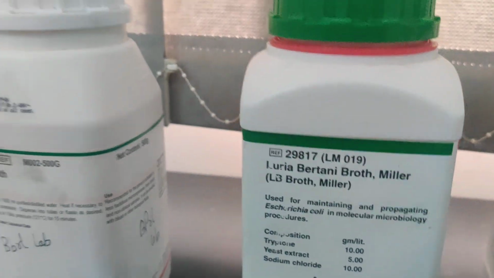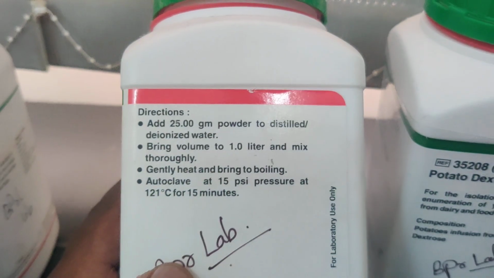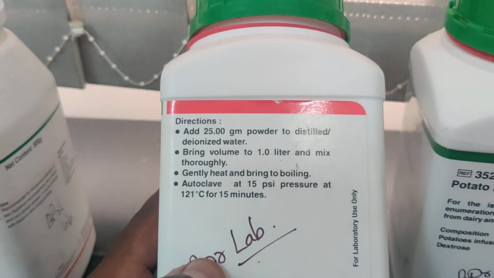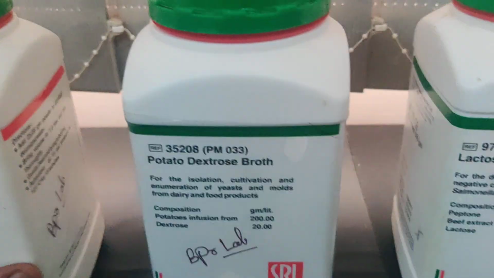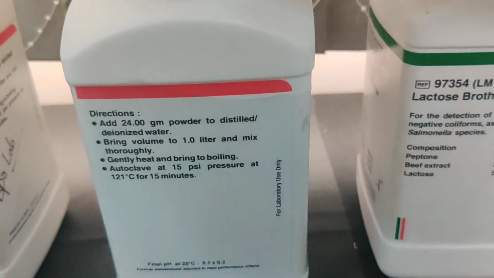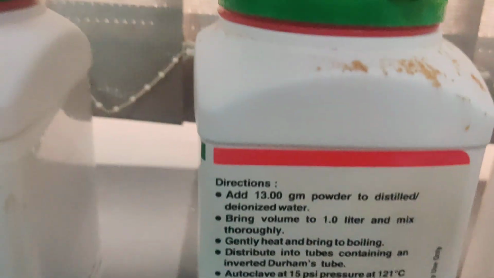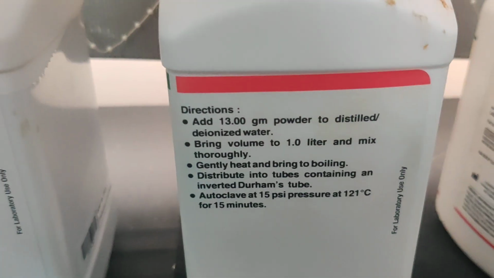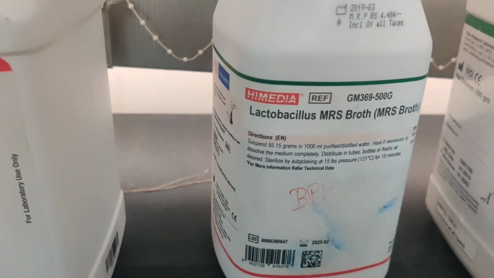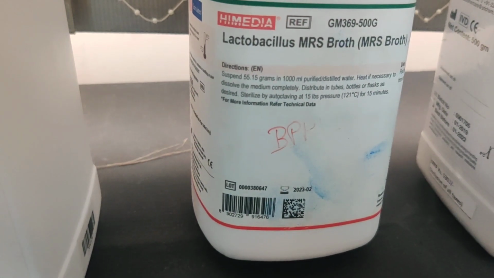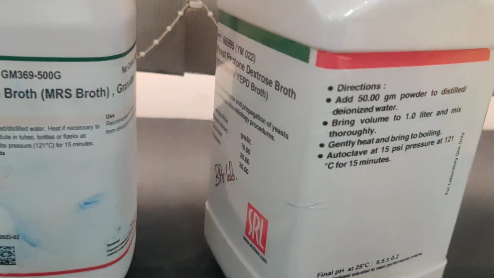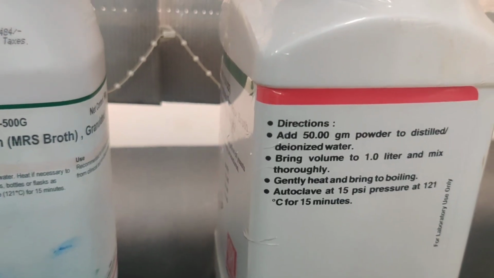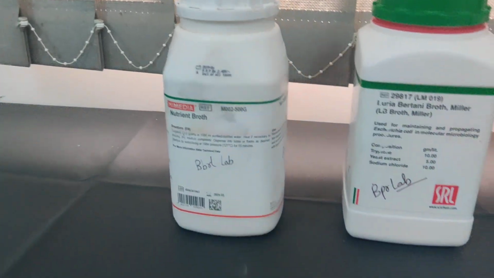The same way if you go for LB broth, they would have given the directions. Add 25 grams powder to distilled water, bring the volume up to 1 liter, mix it gently and then autoclave it. The same way for potato dextrose broth, they would have given some directions. And for your lactose broth, they have given the procedure. And for Lactobacillus MRS broth, selective broth, they have given suspend 55.15 grams in 1 liter. And then YPD agar for yeast, if you see, 50 grams. All the units that I have given here are for 1000 ml.